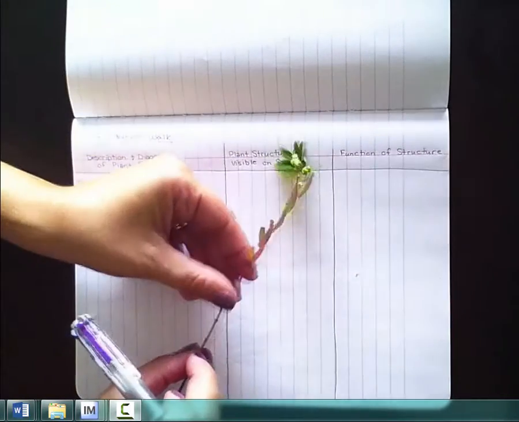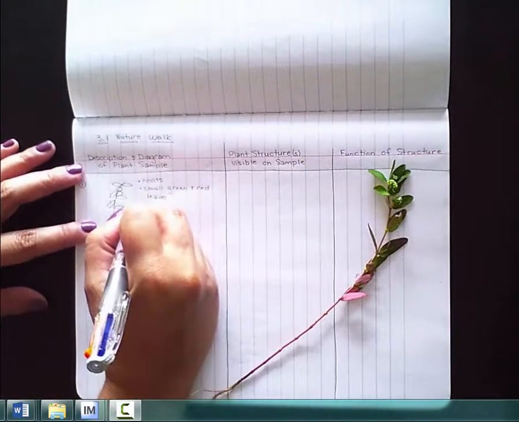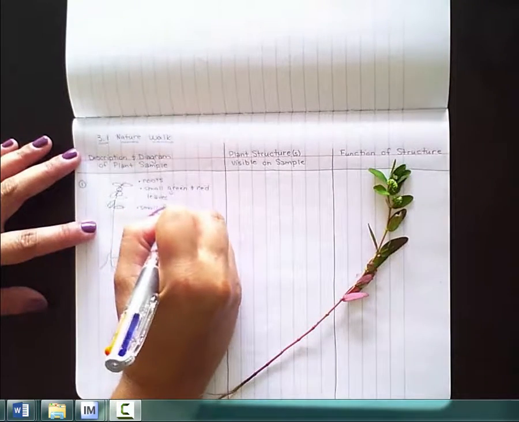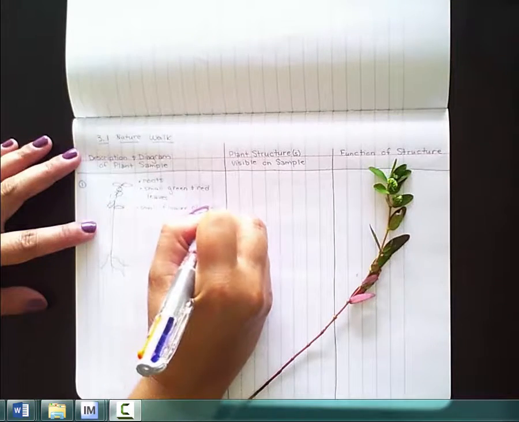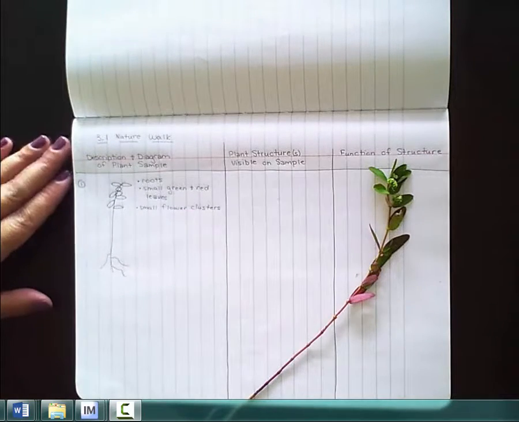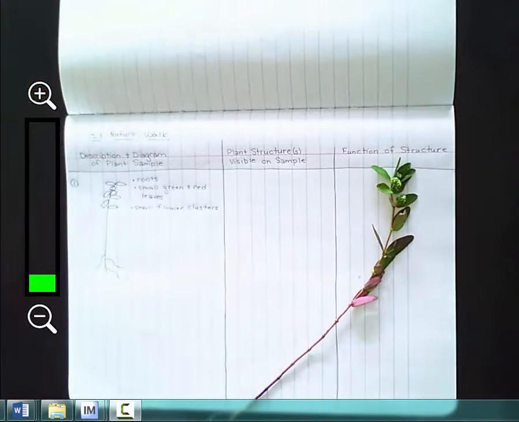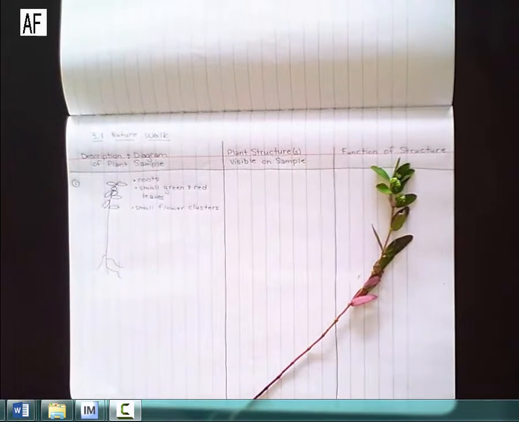So I wanted to include that they were different colors. So I'm going to put small flower clusters. Okay, let me zoom in just a little bit for you. So there's my diagram and my quick description of what I see.